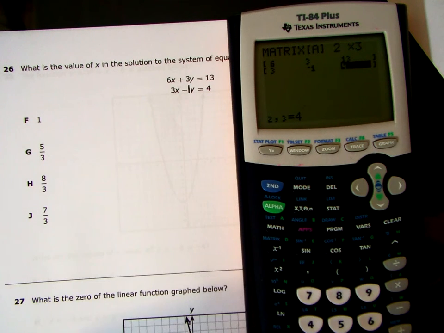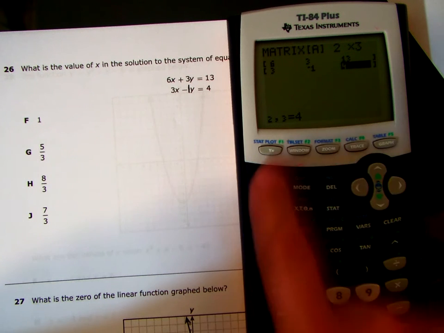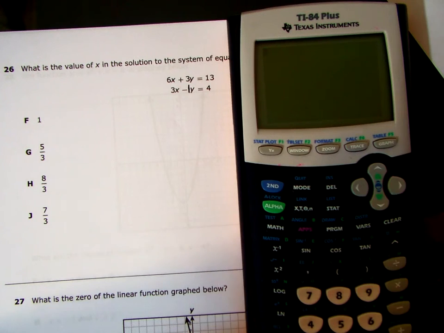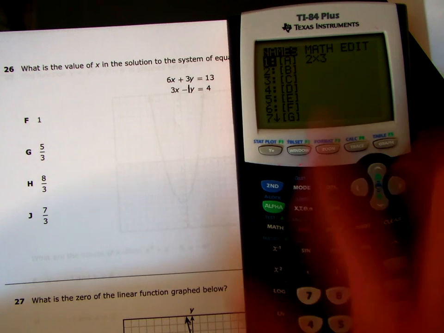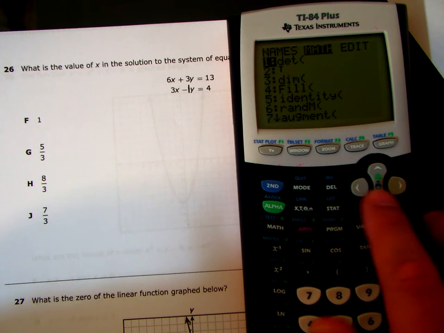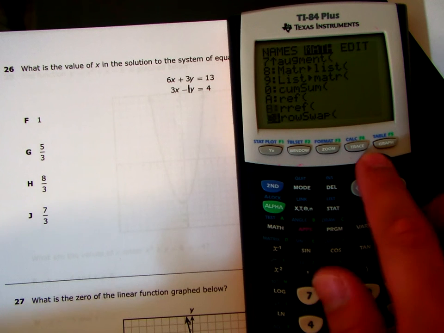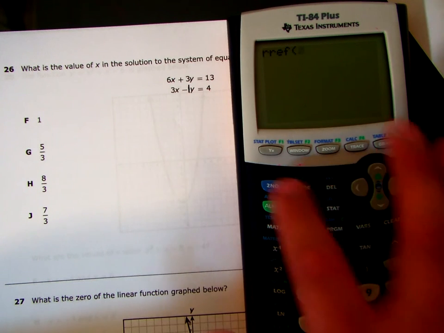So you type in the matrix, right? The 6 numbers. And then per second, quit to go to the original screen, clear your screen. Per second, matrices, go over towards math using this arrow. Go down where it says RREF, press enter. The next thing we're going to put our matrices in there.